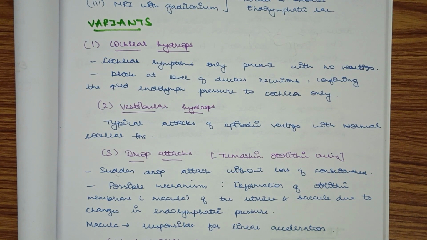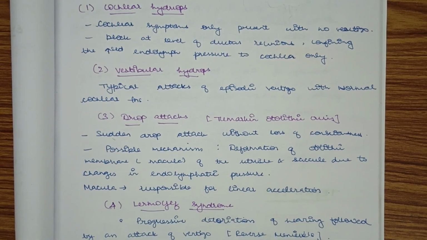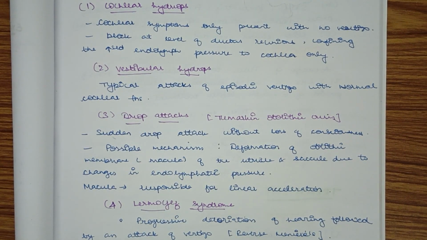It is believed that the block is at the level of ductus reuniens. Therefore, the endolymphatic pressure is increased, which is confined to the cochlea only. Therefore, only the cochlear symptoms are produced. Now we look at vestibular hydrops. Typical episodic vertigo with normal cochlear functions is a feature of vestibular hydrops.